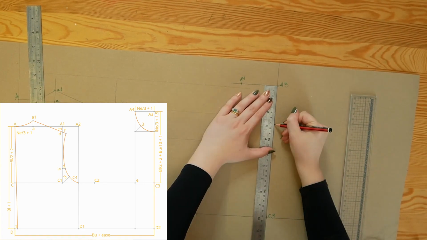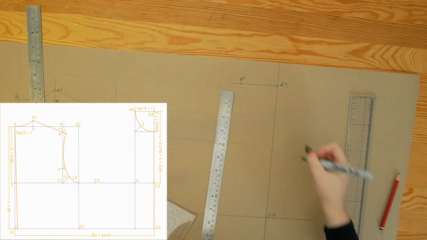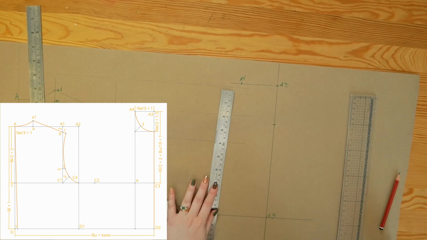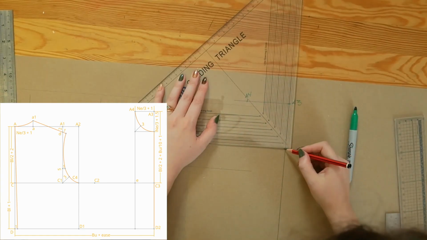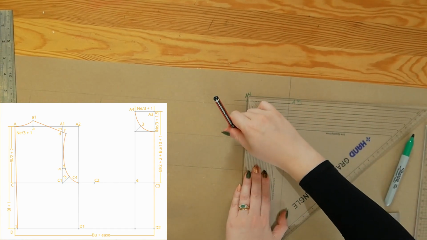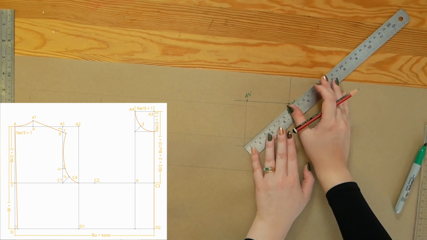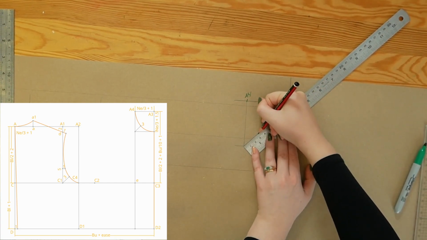Measure down along the line A3C3 using cell B42. This point marks the centre front neck point. Draw a horizontal line to the left out of this point and square up to point A4. From that corner, plot another point at a 45-degree angle 3 cm away.